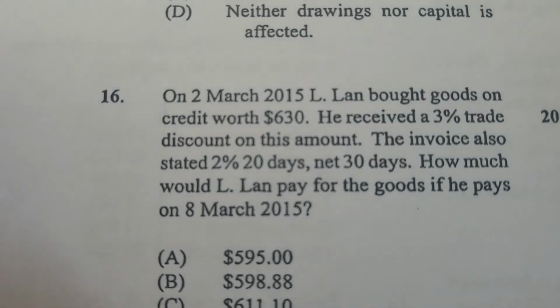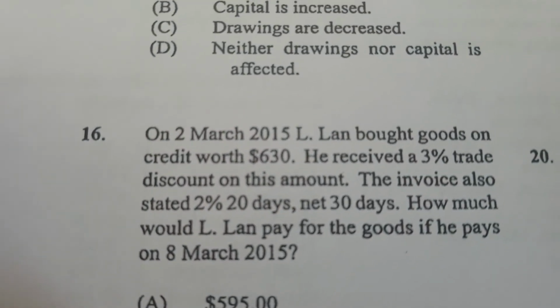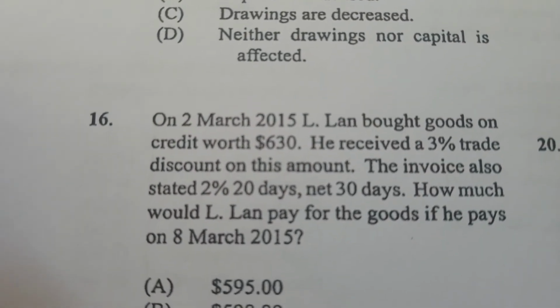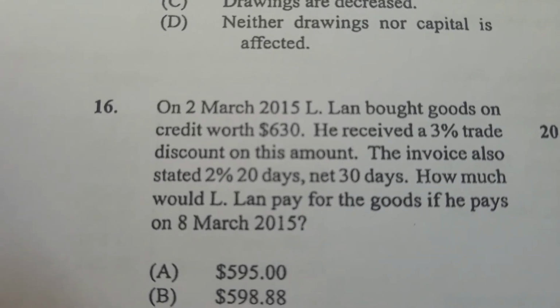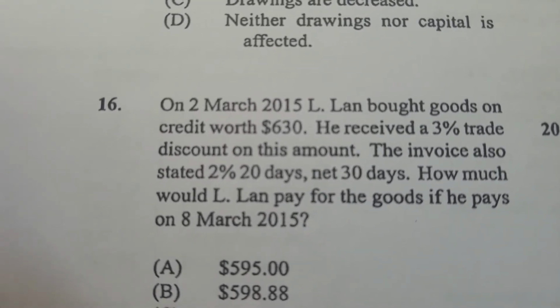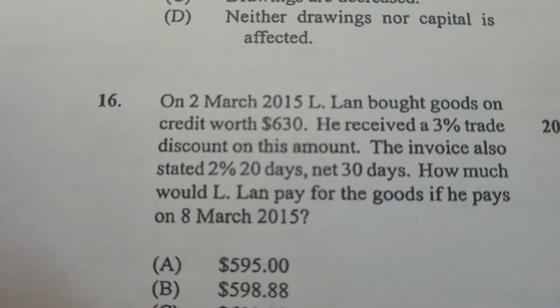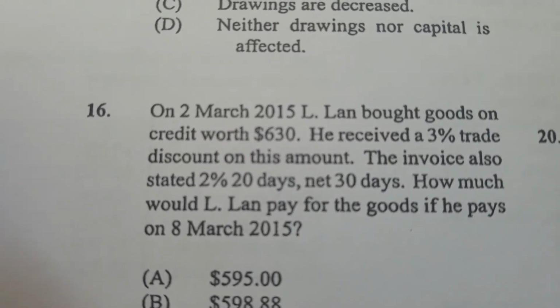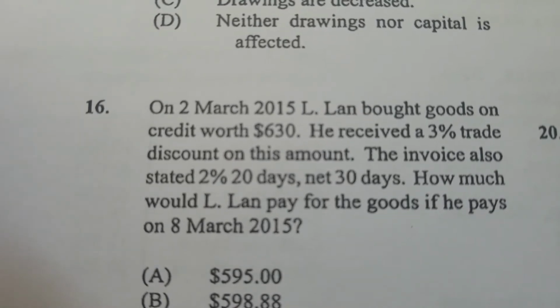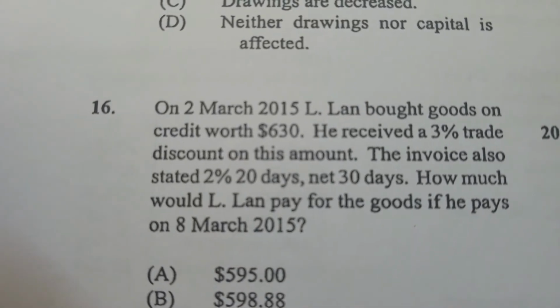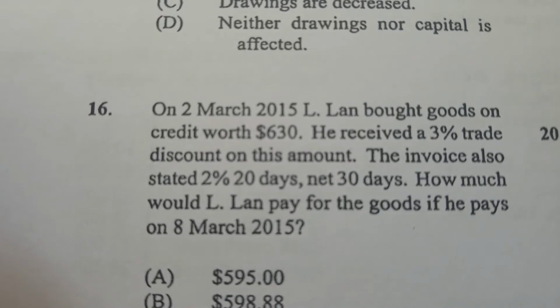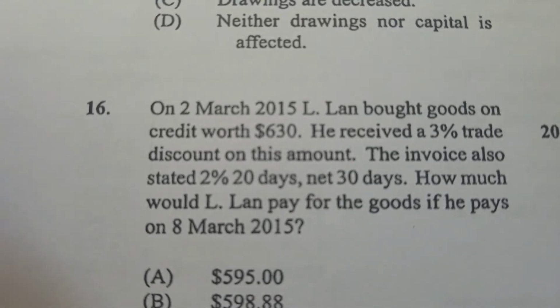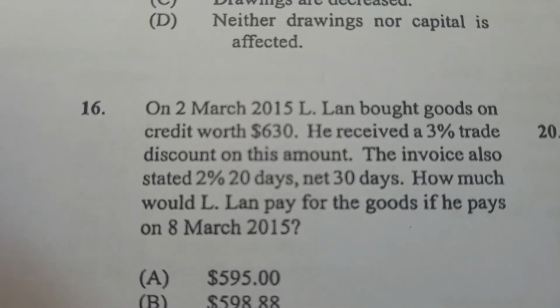The invoice also stated 2% in 20 days or net 30 days. How much would Elan pay for the goods if he pays on the 8th of March? Yes, 8th of March 2015.